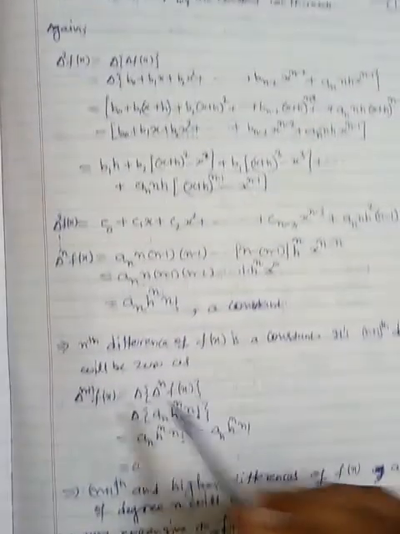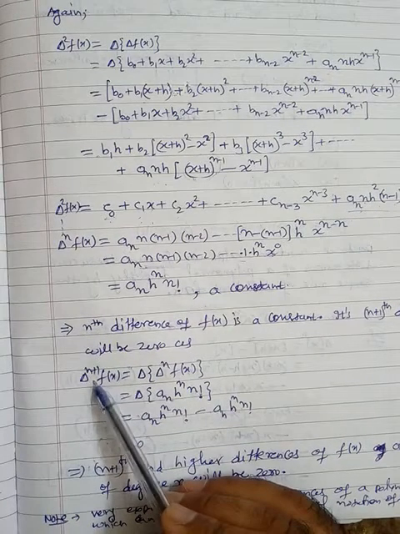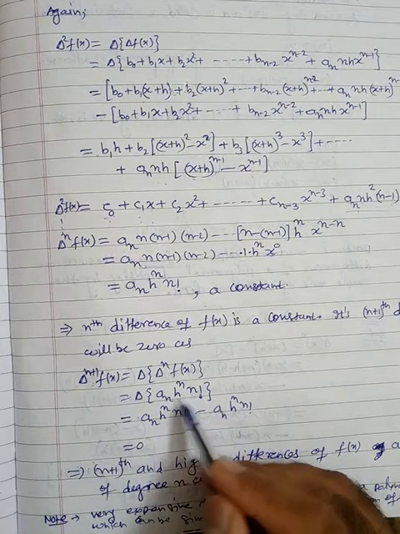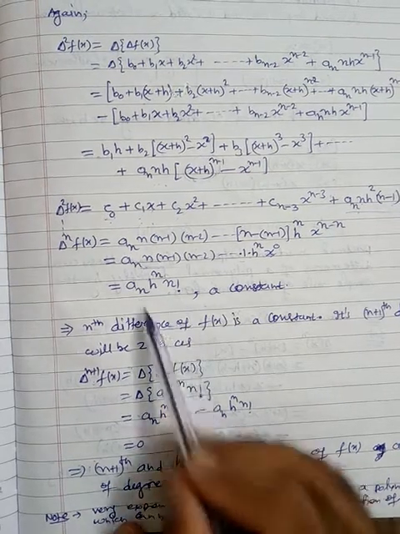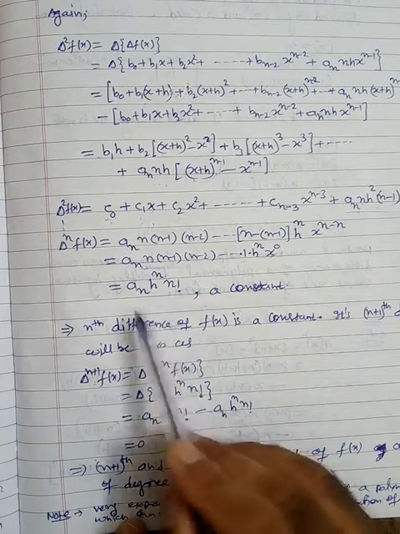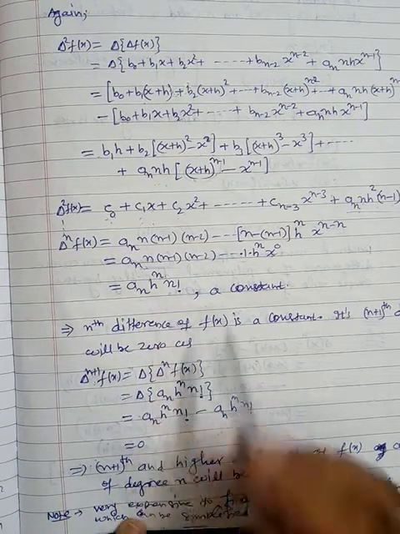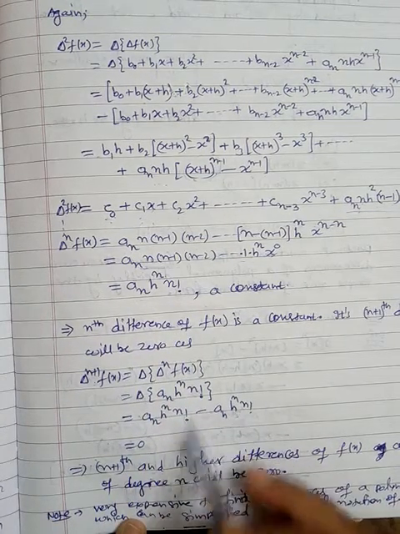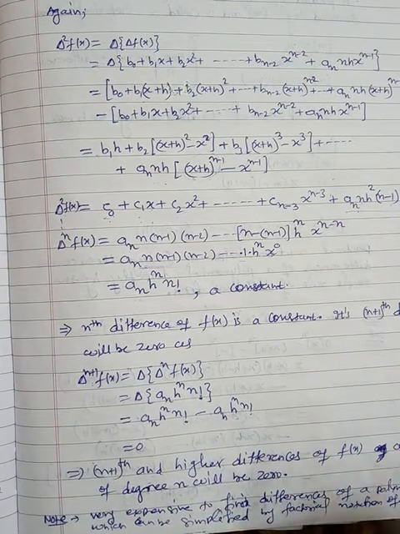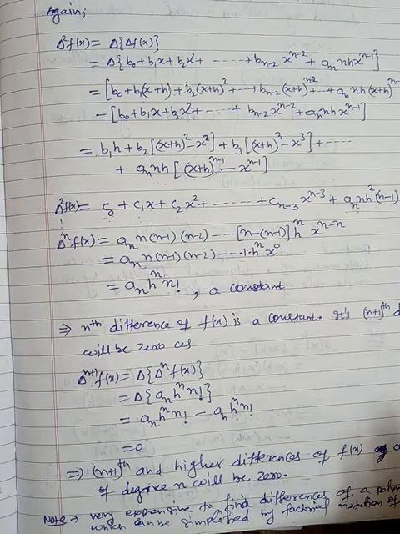Now when you find a further difference, the n plus 1th difference, because this is a constant, its values at x plus h and at x are the same, so the difference will be 0. That's why the highest order difference is 0. So this is the theorem which we have proved here.